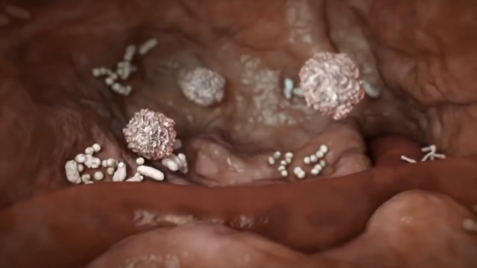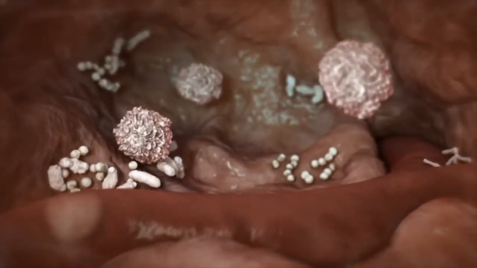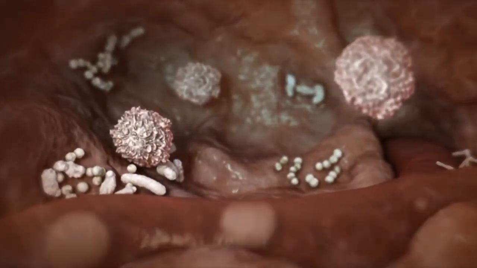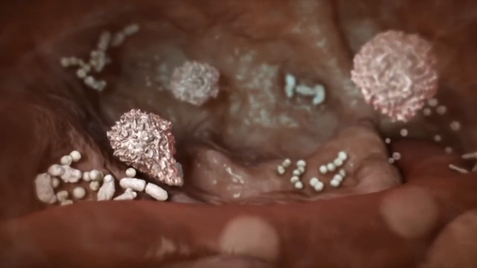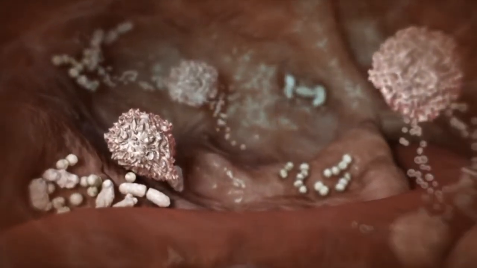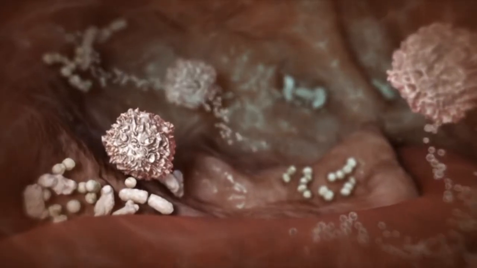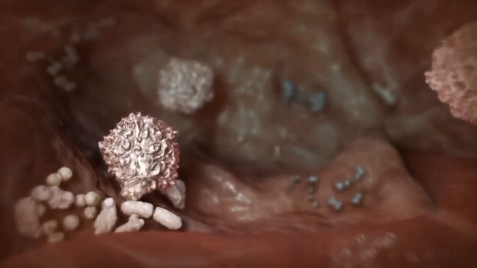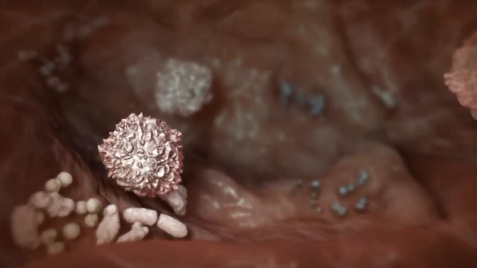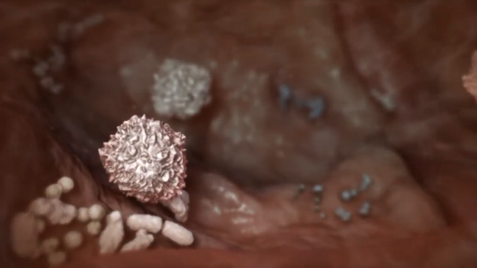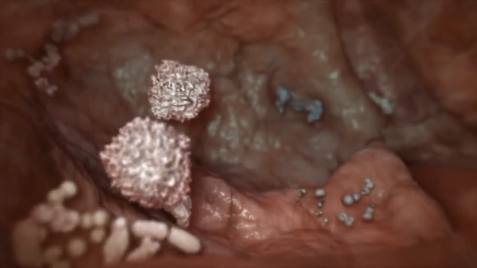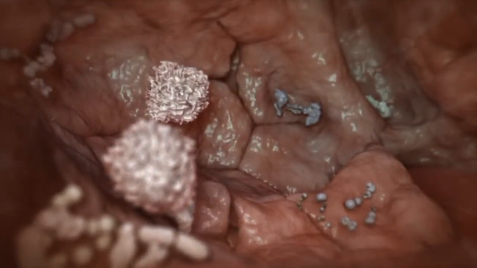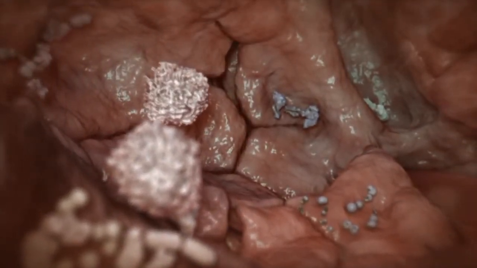Once at the site of infection, the neutrophils kill the invading pathogens after phagocytosis and by releasing reactive oxygen and chlorine species. During the inflammatory reaction, the gingival connective tissue is loosened by shifting the balance between connective tissue protein synthesis and degradation.